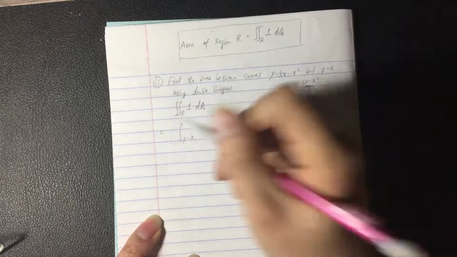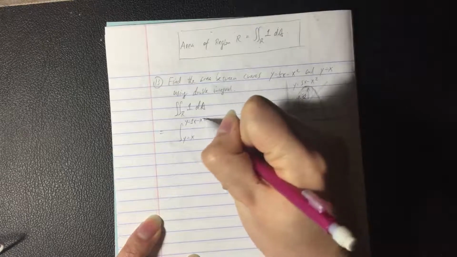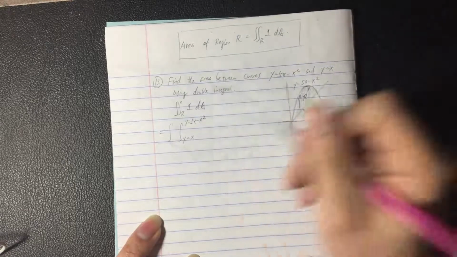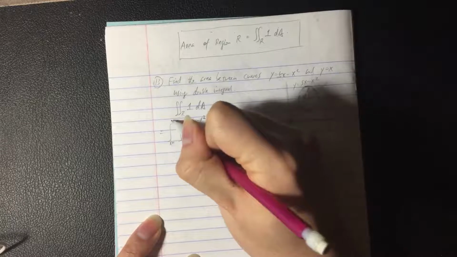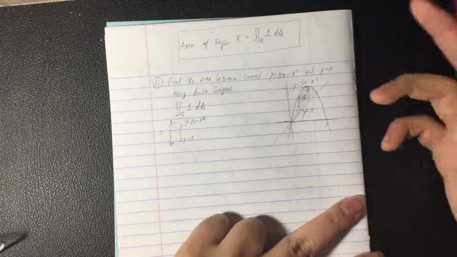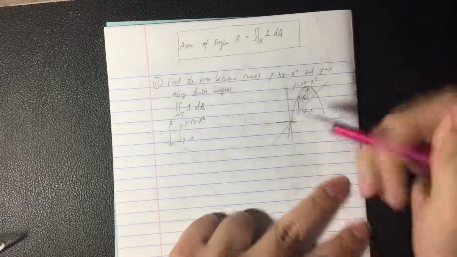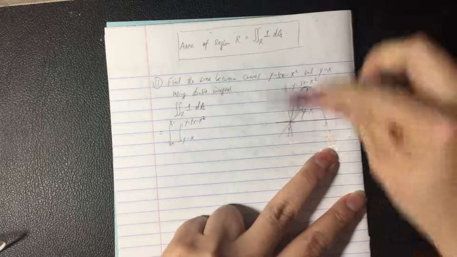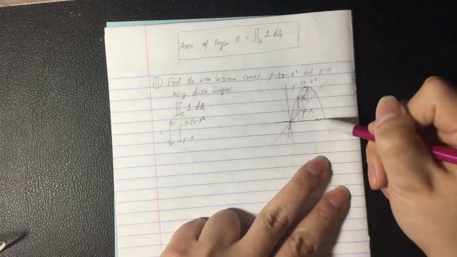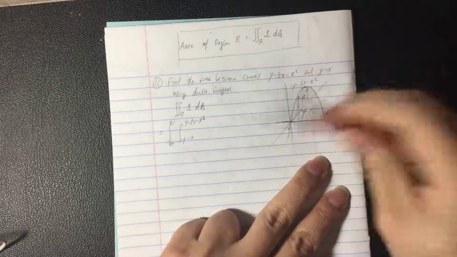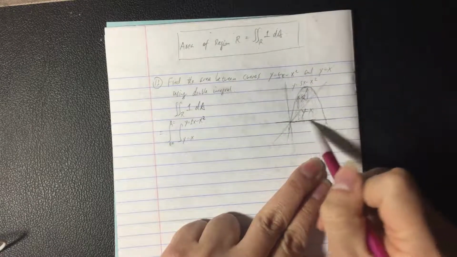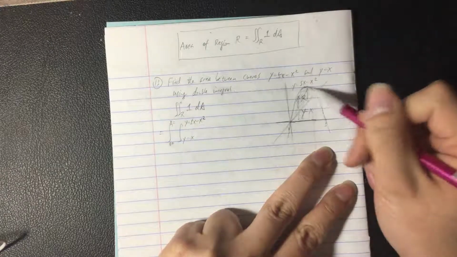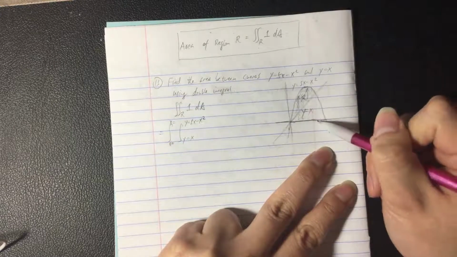So the lower bound is y equal to x and the upper bound is 5x minus x squared. What are the x bounds? If I push the entire graph down to the x-axis, the entire region goes into a line segment. But we don't know the right endpoint. How do we find it? This point is the intersection of these two curves.